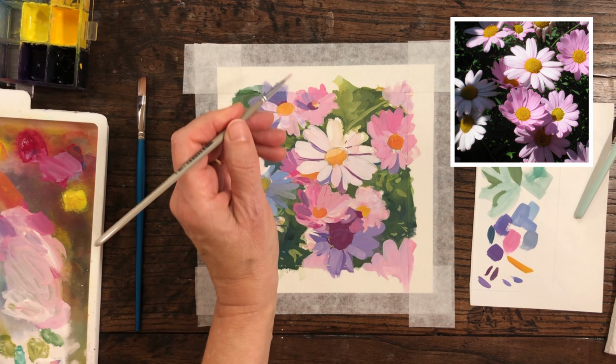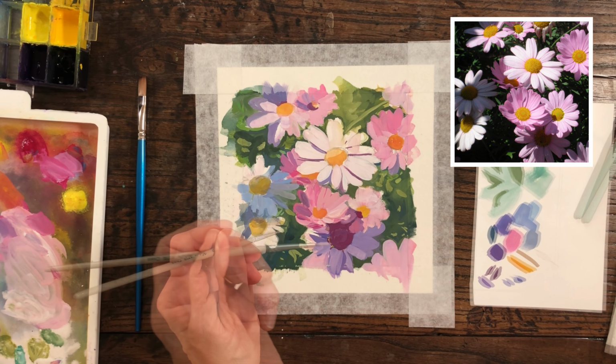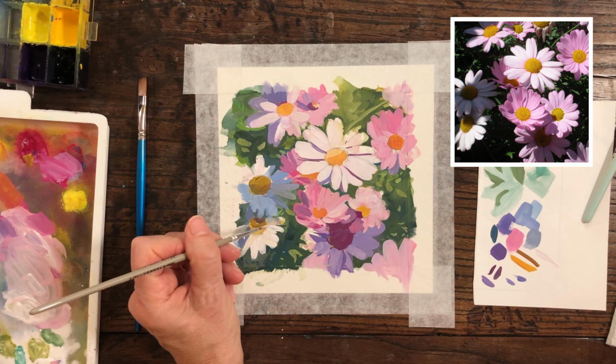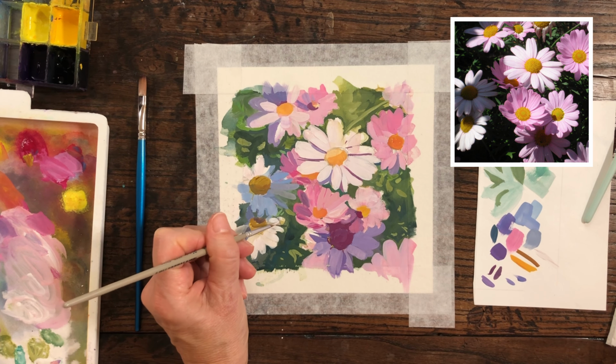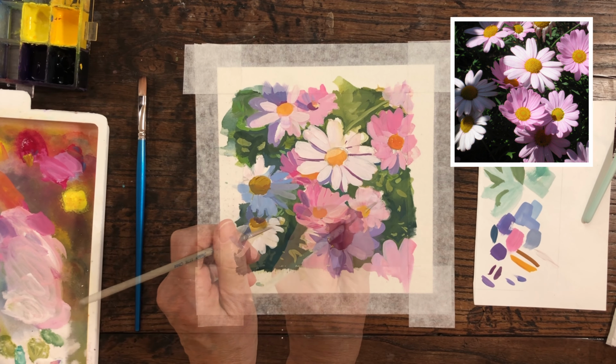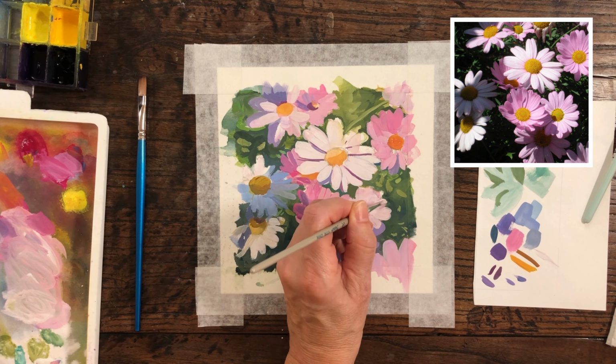What's nice about this composition, and what I really like, is the depth that the different flowers give it. The flowers that are in the foreground, that are in the light, and the flowers that are behind, that are in the shadows.